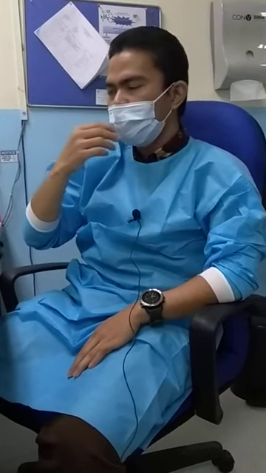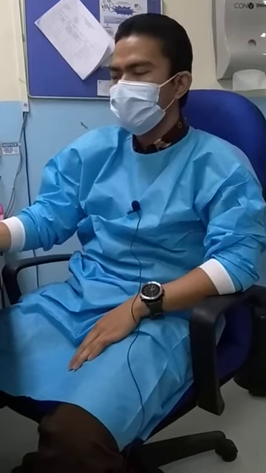So what is the treatment for tennis elbow? Treatment can be divided into non-surgical and surgical treatment. For the non-surgical, the first line treatment is regular icing and also rest. Other than that, we can top up with medical treatment such as NSAIDs to reduce the inflammatory process.